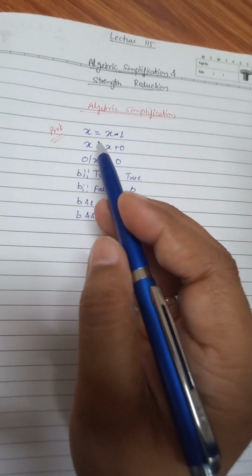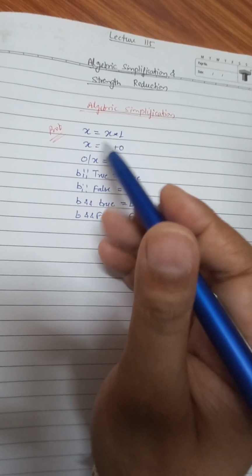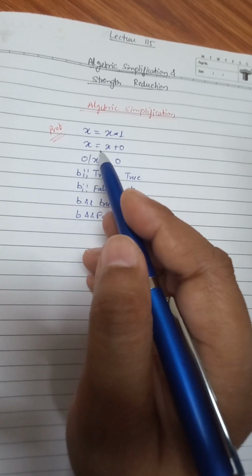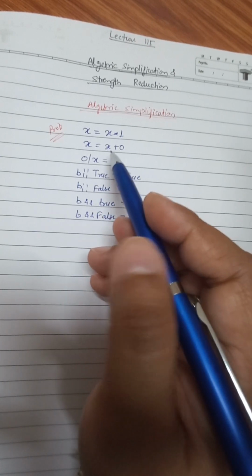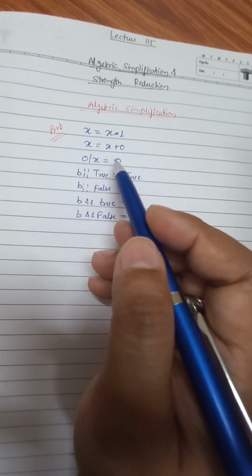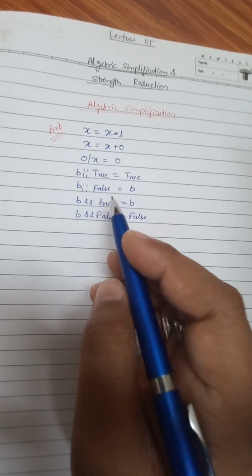What is the meaning of writing x = x * 1? It means x is equal to x only, right? And if I'm writing x = x + 0, then what is the meaning of writing like this? x = x + 0 is equal to x only, right? And if I'm dividing 0 by anything, it will come 0 only. So these things are already predefined, right?